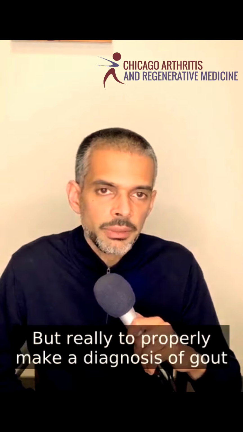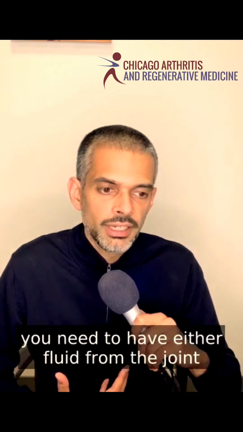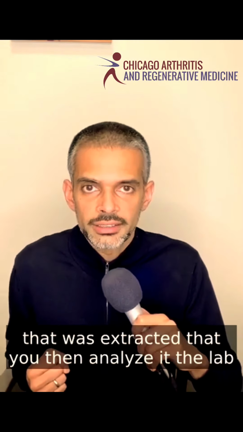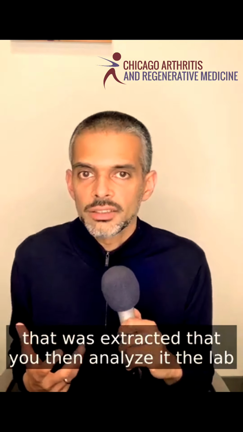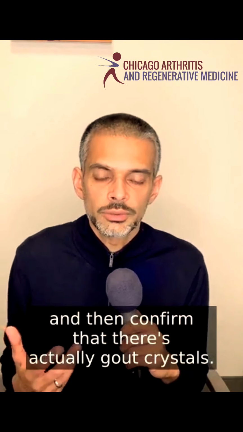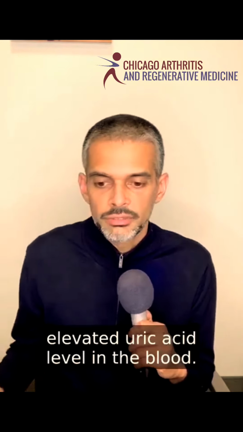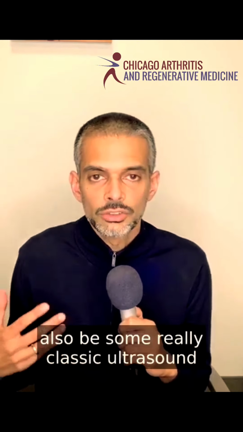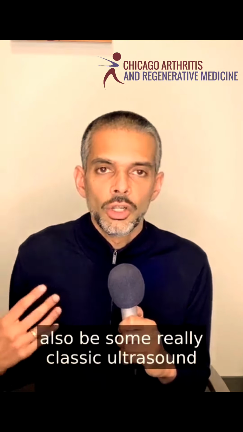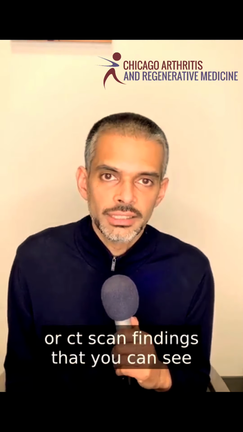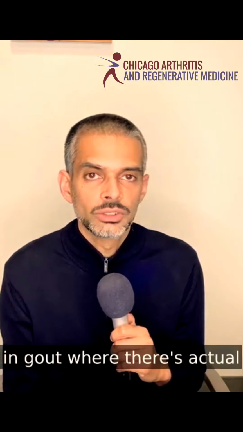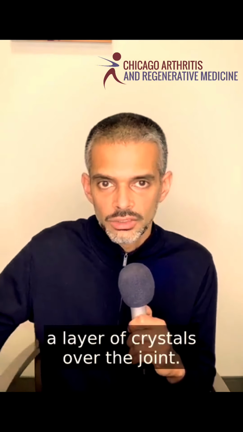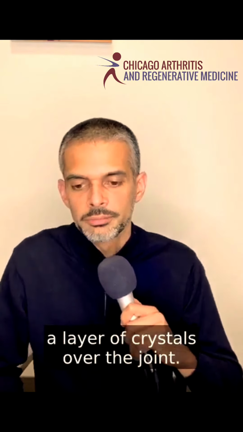But really, to properly make a diagnosis of gout, you need to have either fluid from the joint that was extracted, that you then analyze at the lab and then confirm that there's actually gouty crystals. Number two, there should be an elevated uric acid level in the blood. Or number three, there can also be some really classic ultrasound or CAT scan findings that you can see in gout where there's a layer of crystals over the joint.